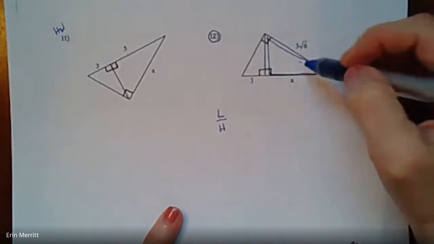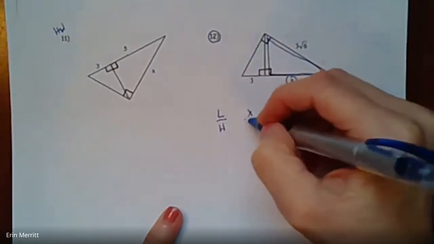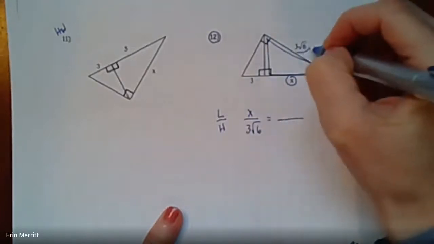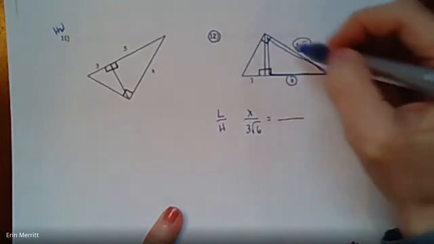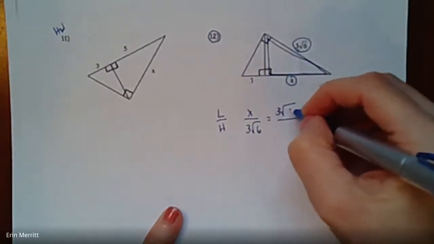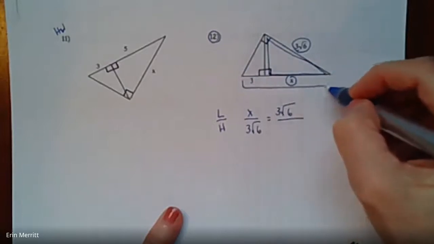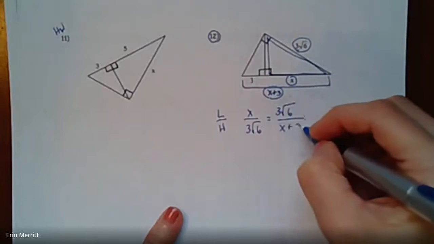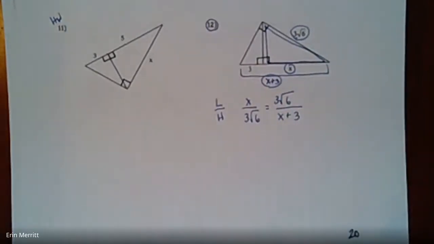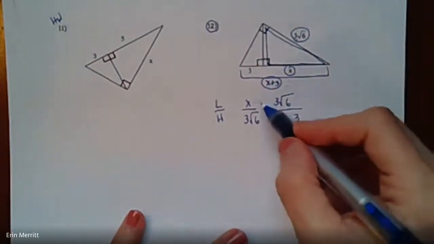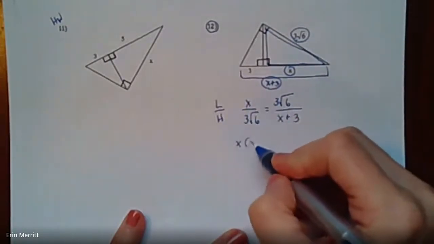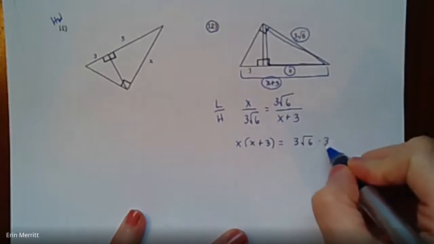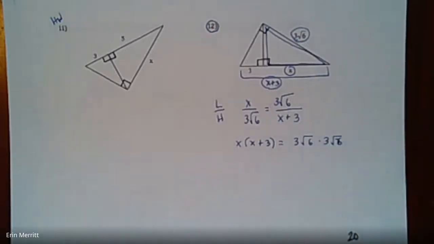So in this triangle over here, x is the leg, 3 radical 6 is the hypotenuse. And then in the bigger triangle, 3 radical 6 would be the leg, and the hypotenuse is that whole length, which is x plus 3. All right, so it sort of starts off similar to what that last one looked like. So when I go to cross multiply, I'm going to get x times x plus 3, and then equals 3 radical 6 times 3 radical 6.